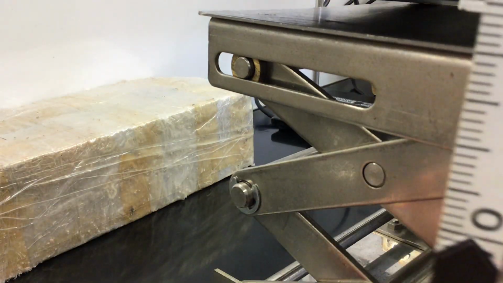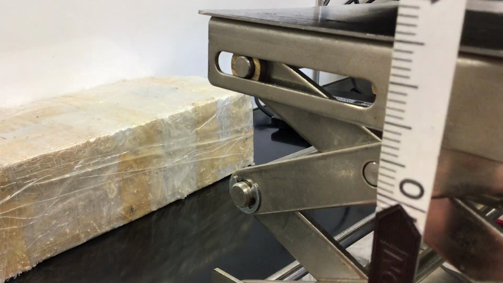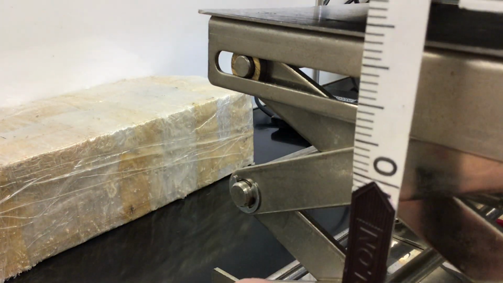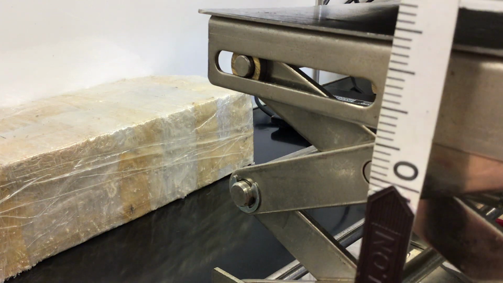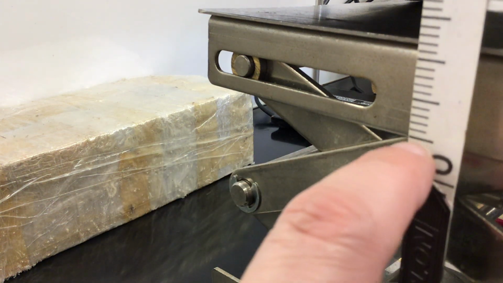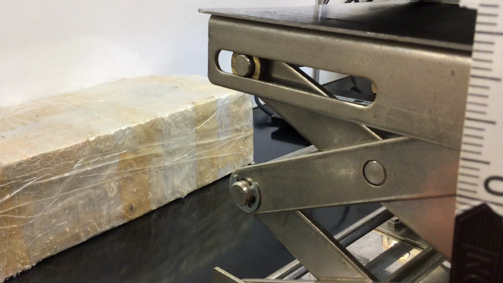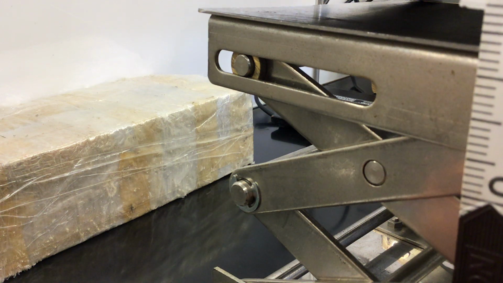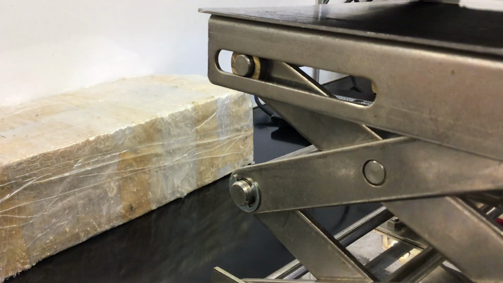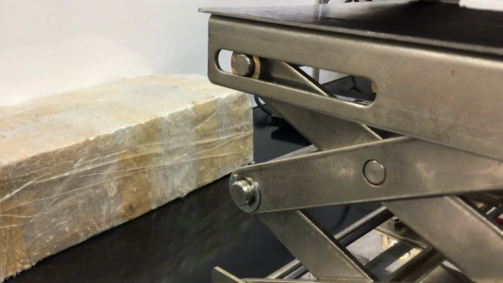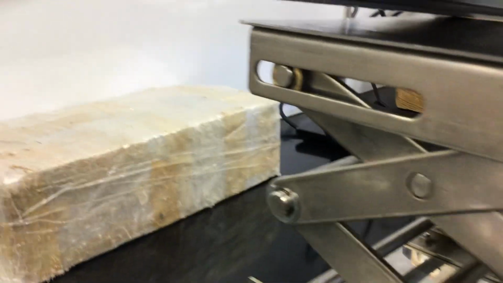So this is 10 centimeters here. So I have 10, 11, 12, 13, 14. It's between 14 and 15. 14.2, 14.4, I would say. So 14.4 centimeters is the height. So write that down. The height is 14.4 centimeters. Now let's actually measure the length of the entire track.